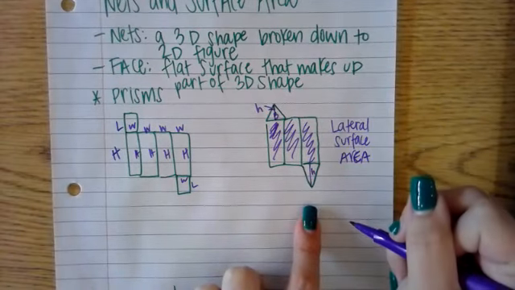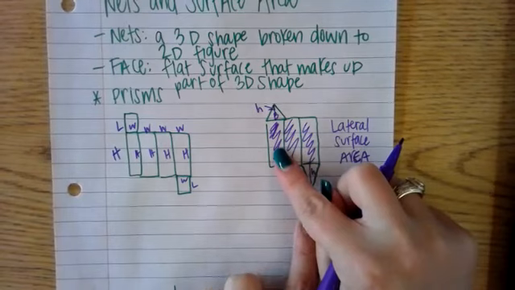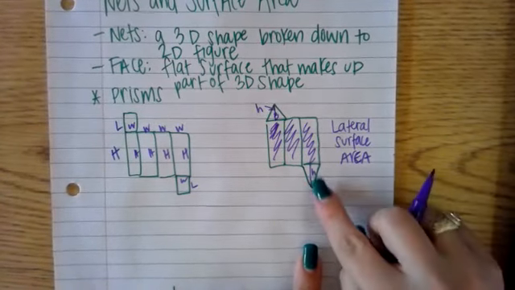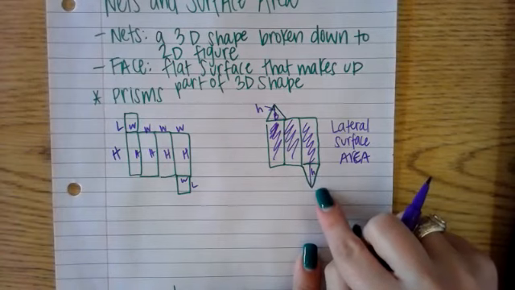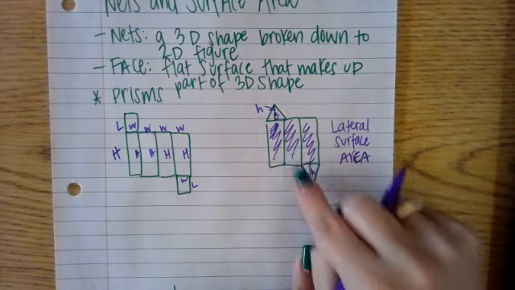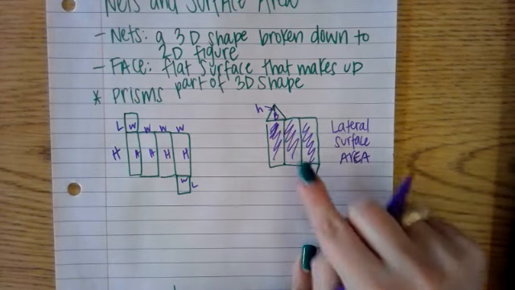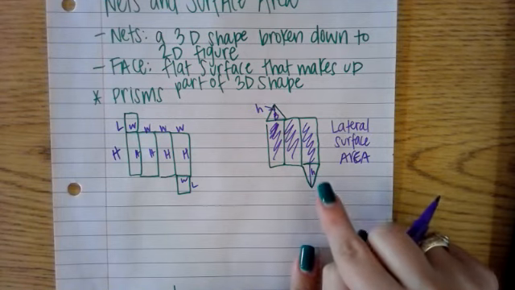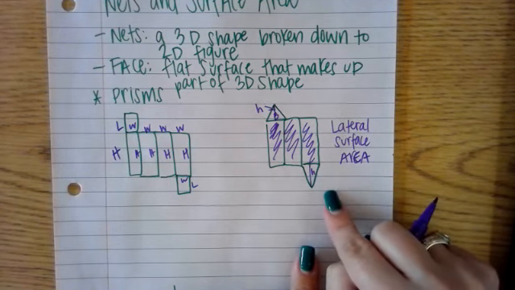Here's the height. And so what that means for the area of the two triangles is we do our area formula, 1/2 base times height, to find the area of one triangle, and we can multiply it by 2 when we're finding the surface area, because it should be the same area for both of these triangles. My triangles don't look exactly the same, but the area will be the same.